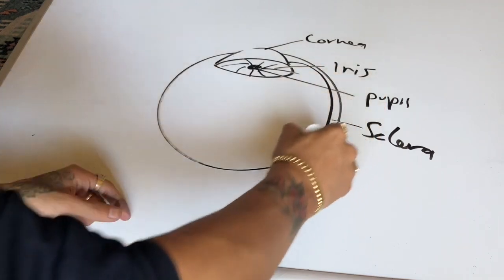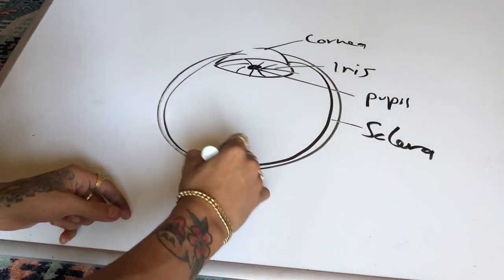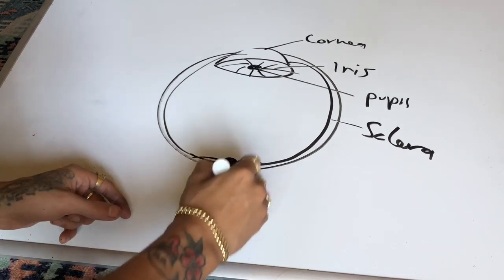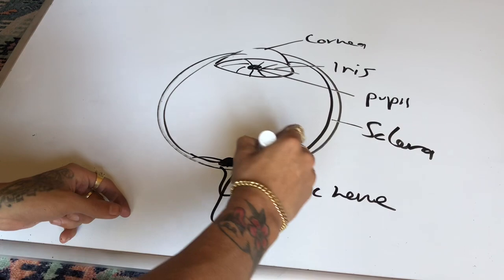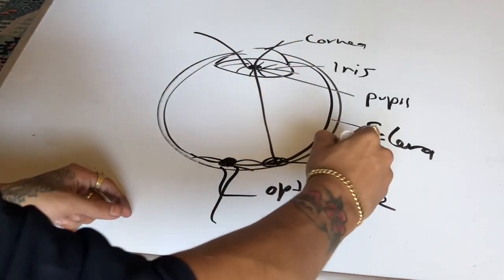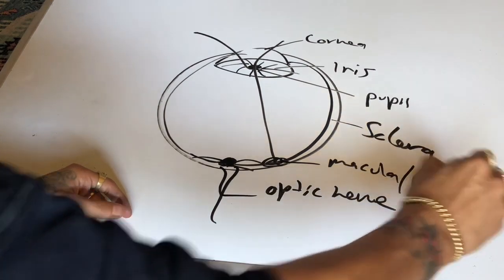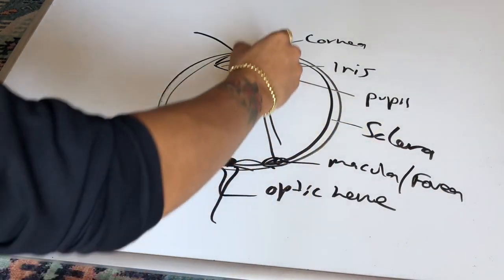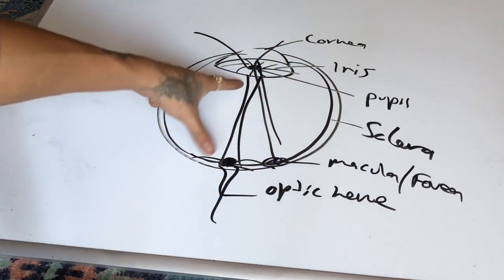And then the inside of your eye, you have what's called the optic nerve. Then you have where the light comes in, the macula and the fovea. Well, you have something else called the hyaloid canal, which goes straight from here to here.